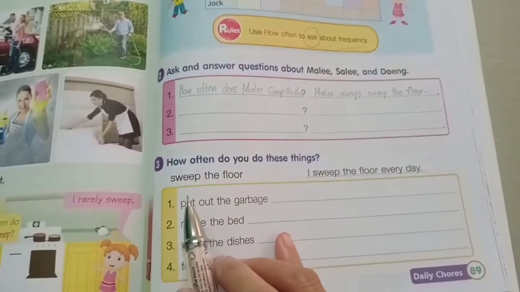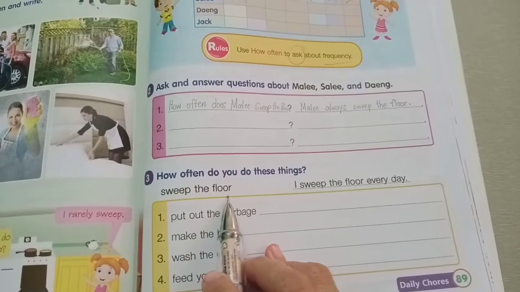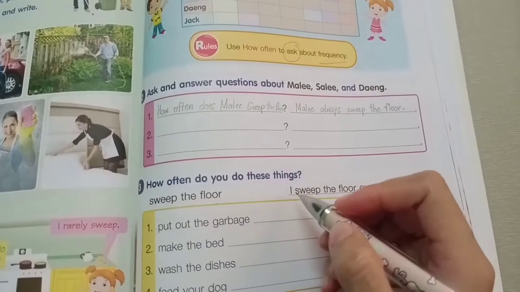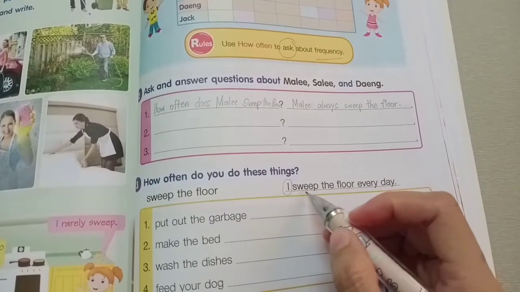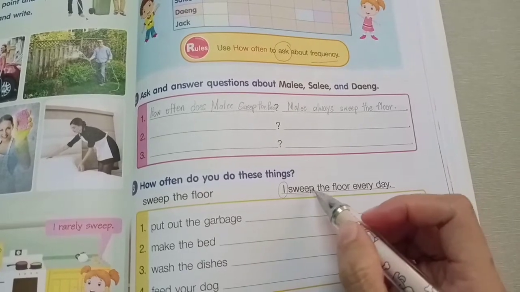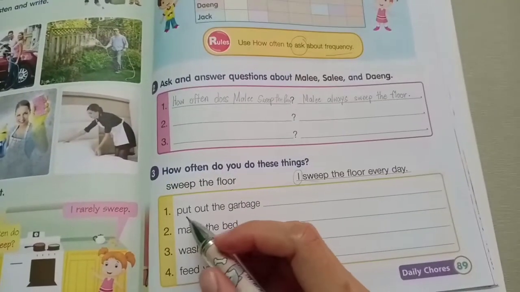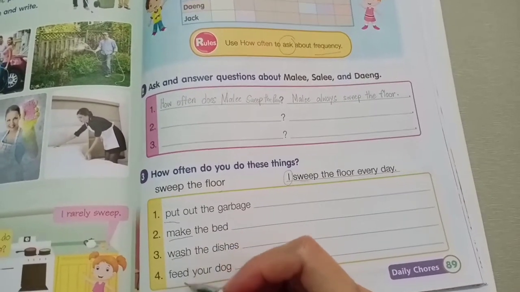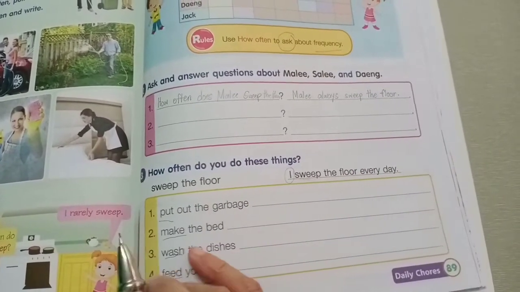So in number 3, we have here sweep the floor. So here, I sweep the floor every day. So we have here I. Okay, you know why? Because sweep is a verb that doesn't have any s. So we are going to use I, you, we, and they. For example, here put, make, wash, and feed. So they don't have s.